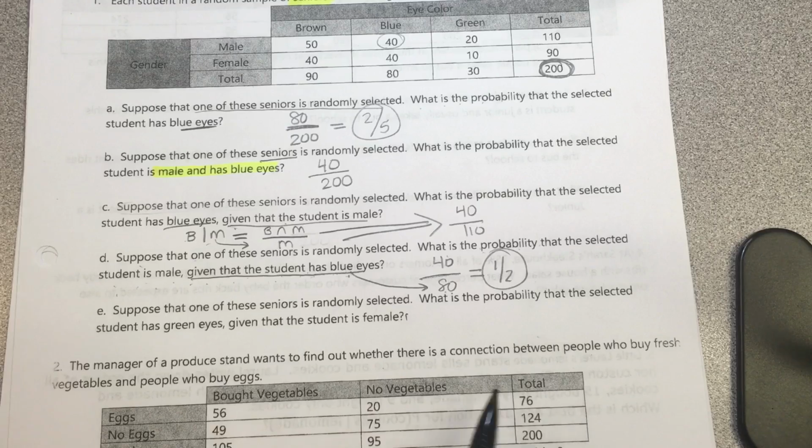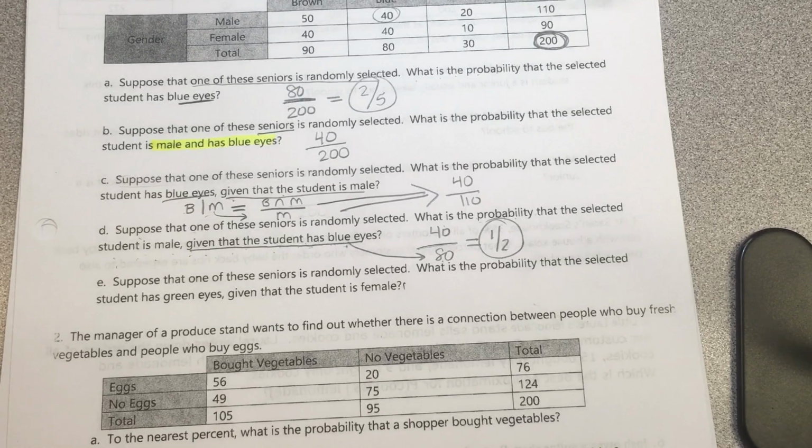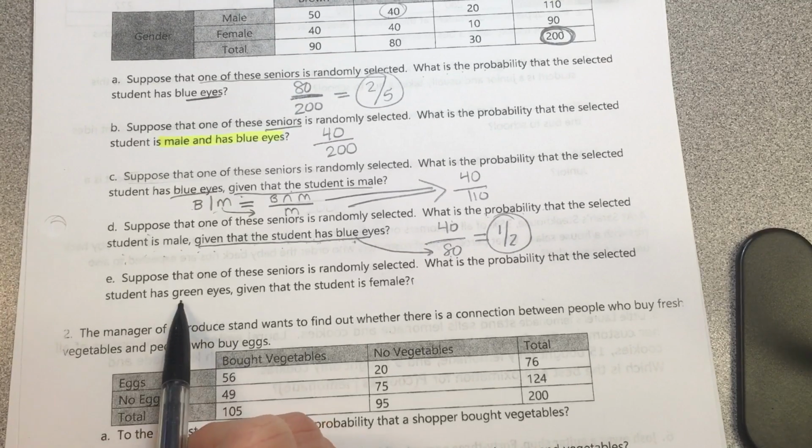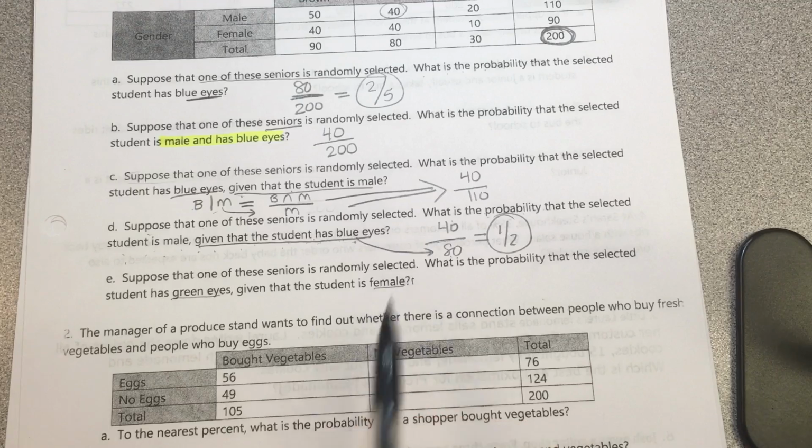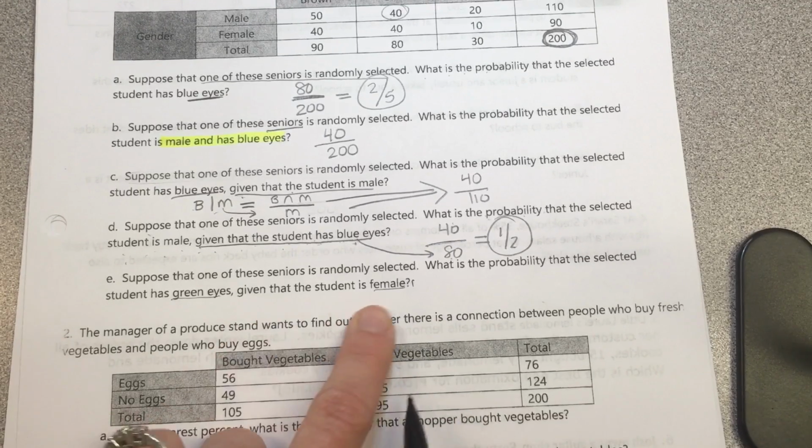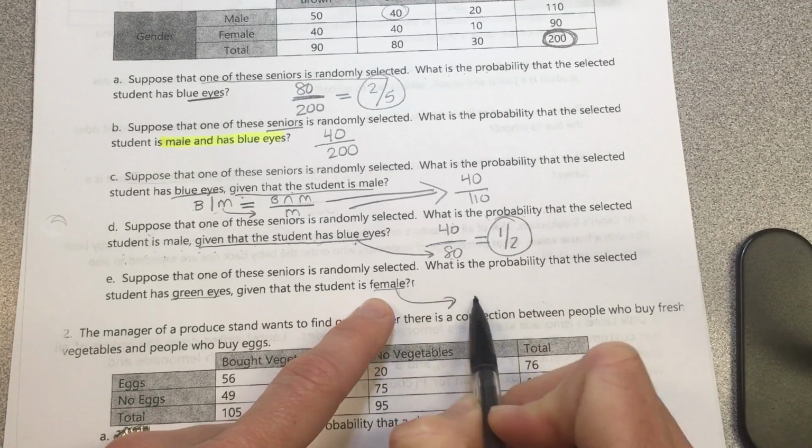Okay? All right. E, suppose one of these seniors is randomly selected. What's the probability the selected student has green eyes given that the student is female? Okay, so which one's going on the bottom? Green eyes or female? Female. Whatever's given is going on the bottom.